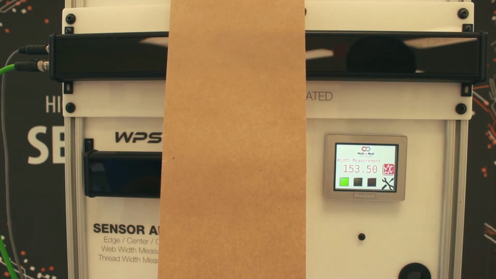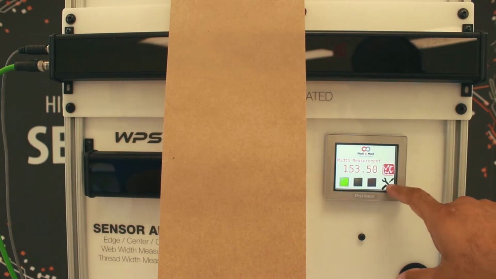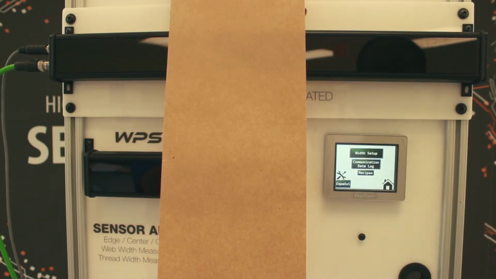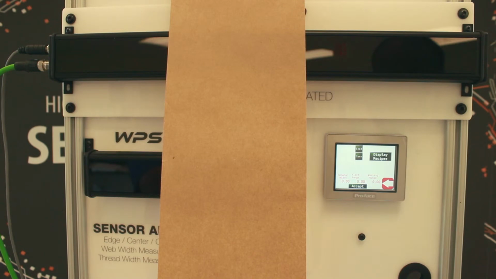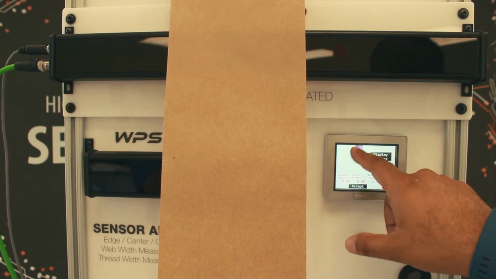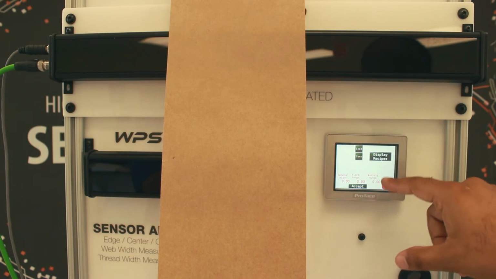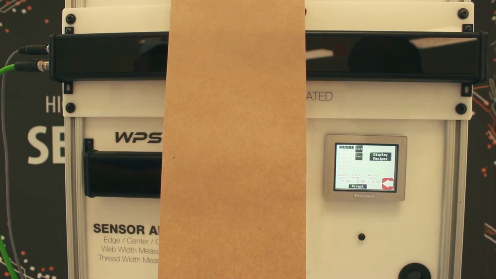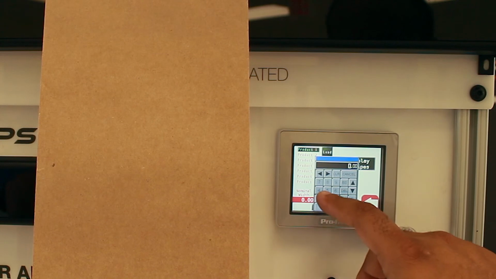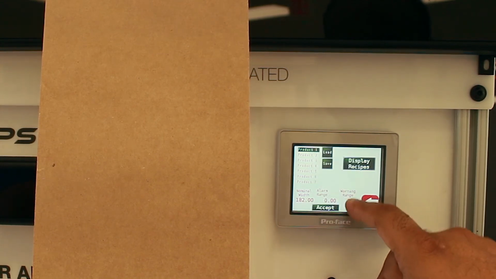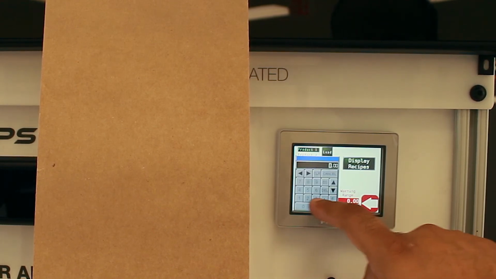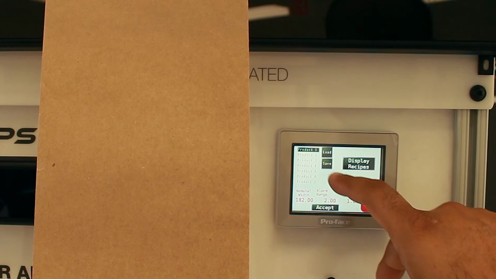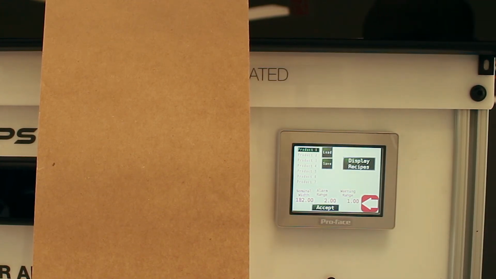So that's about it. If you have jobs where you can do recipes, you can go into this and start saving those recipes here. You can pick one of those and say load, and then you can add those recipes there. So you can say product 1, I want to put the nominal width as 150 millimeters or whatever that may be. Alarm is 2, warning is 1, and then you say save. So now that product 1 recipe is saved.